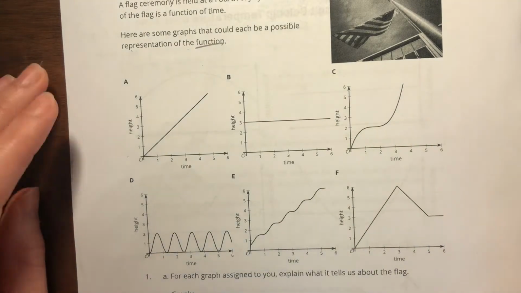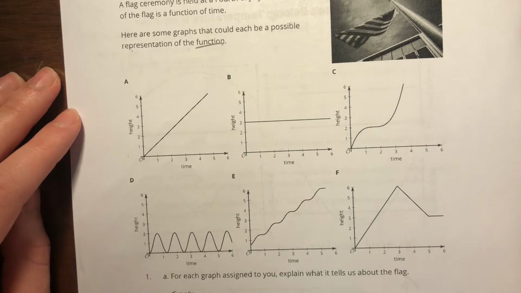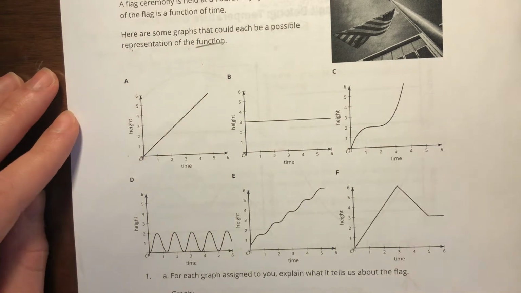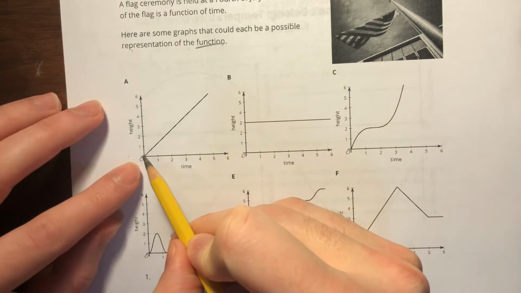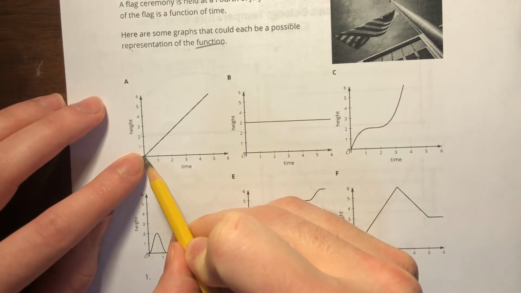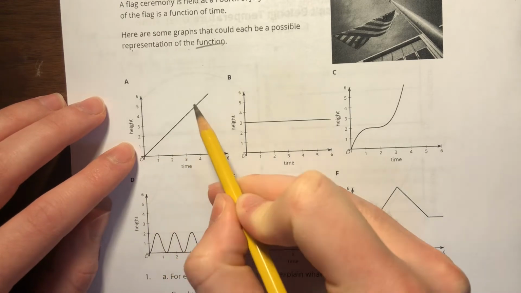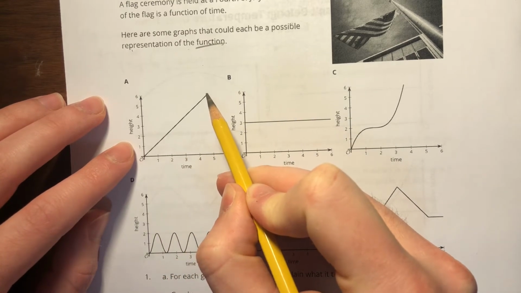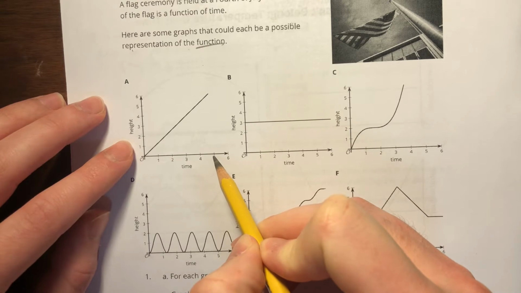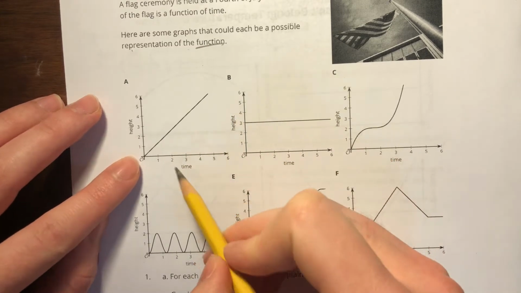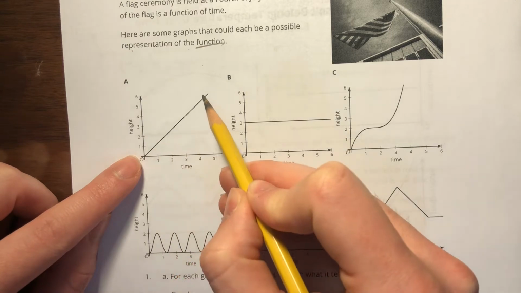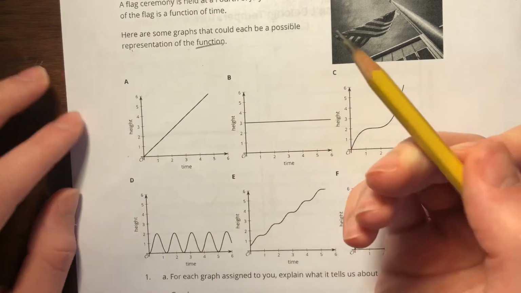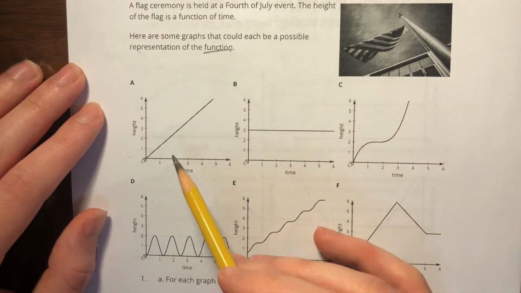So this was supposed to be a group activity, but since, of course, we're in a situation where they can't be, I am going to go through all the cases. So for case A, the flag starts on ground level to begin with, and then rises at a constant rate. So let's say maybe this is 5 hours, 5 minutes, 5 seconds, I don't know. But over that time interval, the flag is rising at the same rate. So that's what that graph would represent.